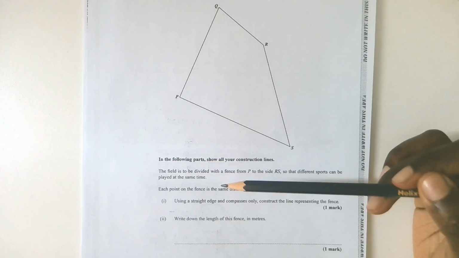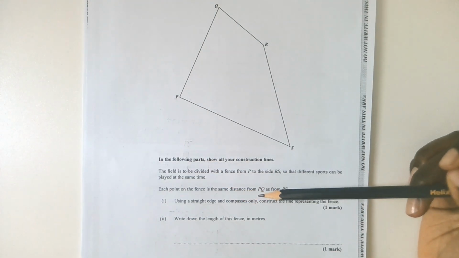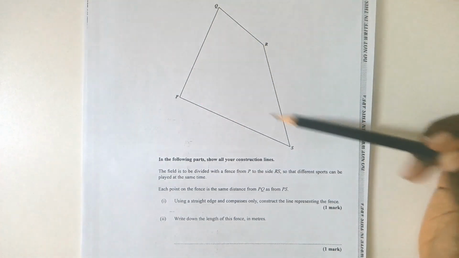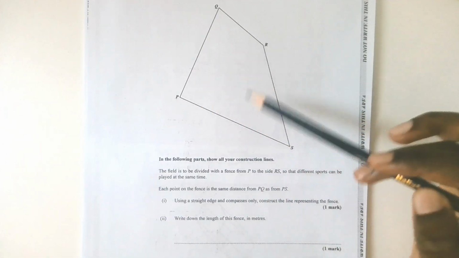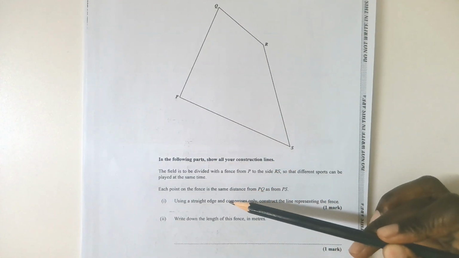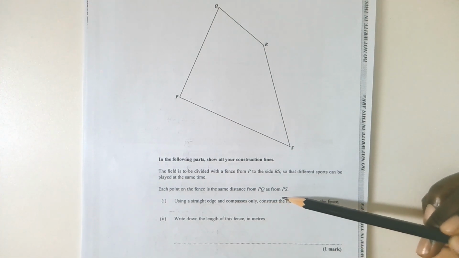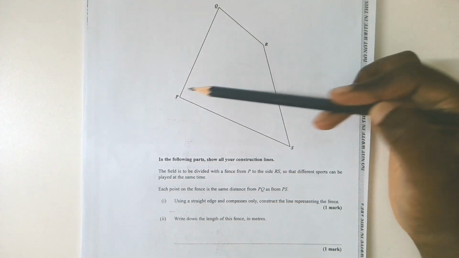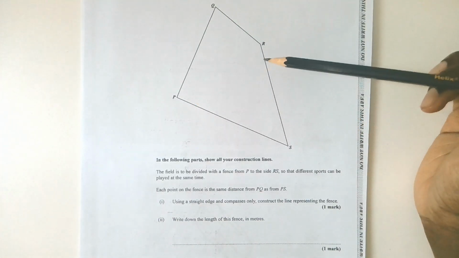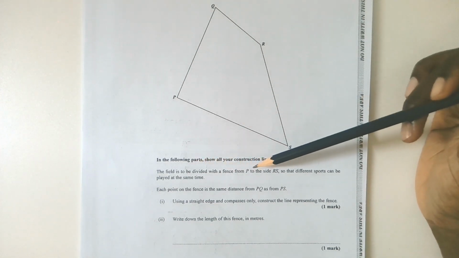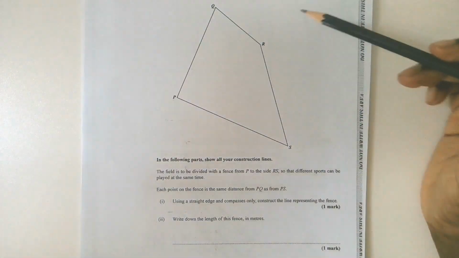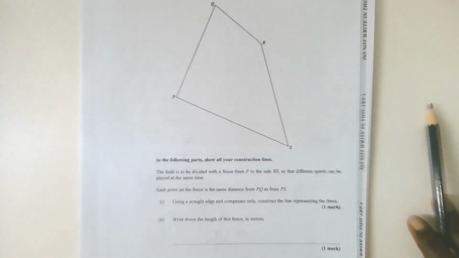Each point in the fence is the same distance from PQ as from PS, so it has to be equal distance. So we need an equal line dividing these two lines. And then using a straight edge and compass only, construct the line representing the fence. Okay, so we need to construct the line representing the fence, which divides P from here to side RS. So let's get out our compasses.